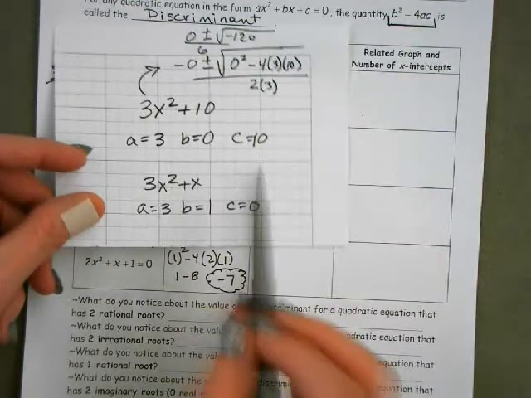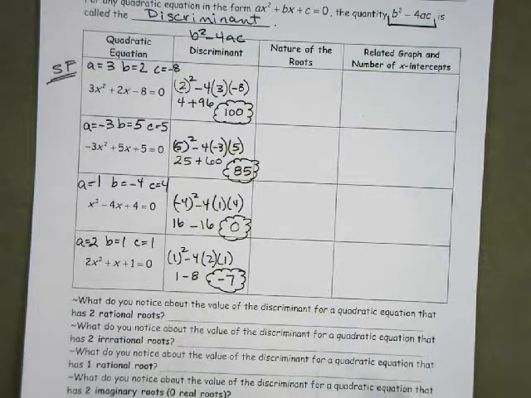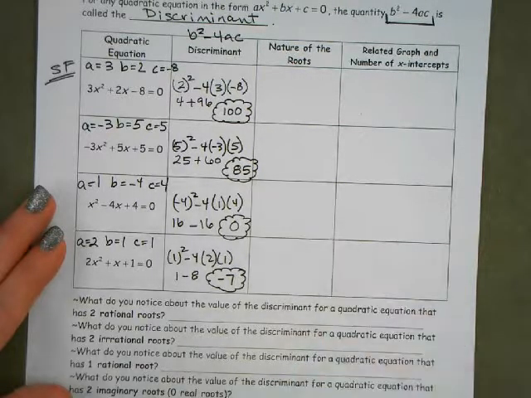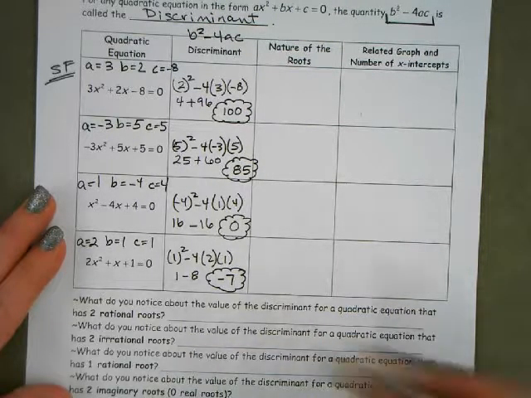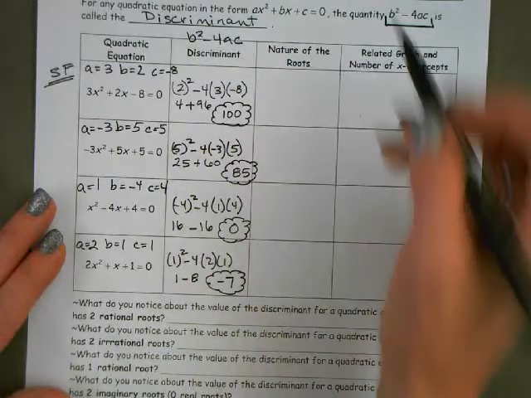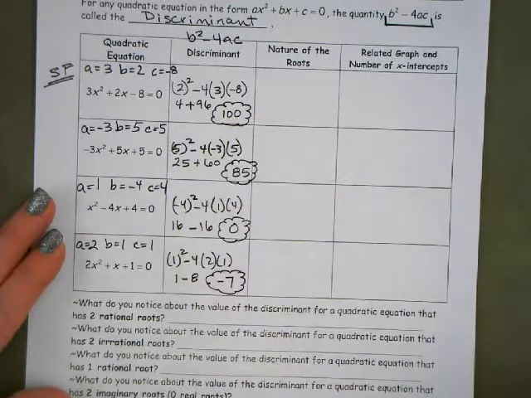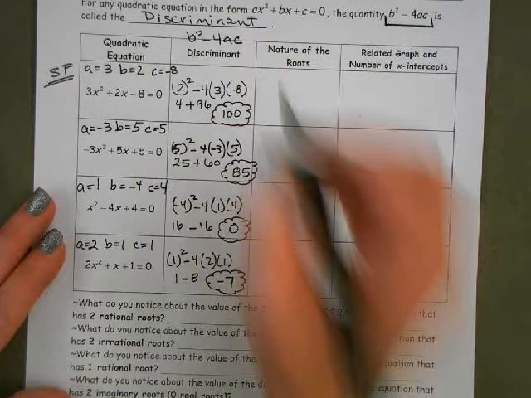Okay. Alright. So now, why am I telling you this? Because based on the answer that you guys get within the discriminant, it's going to tell you what type of answers you're going to get. So 100. This is going to fall underneath the square root sign. So what is the square root of 100? It is 10. It is what we call a perfect square.